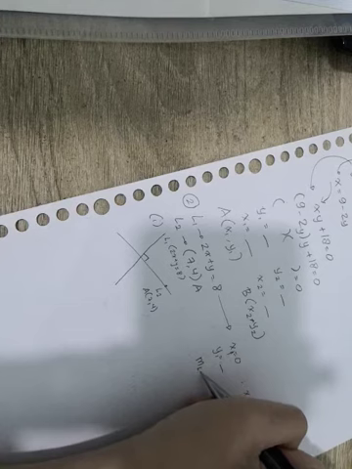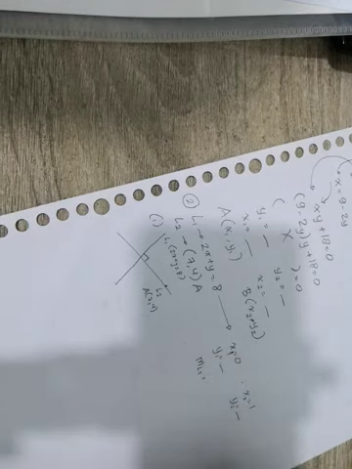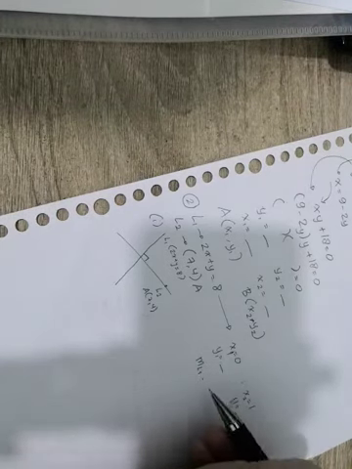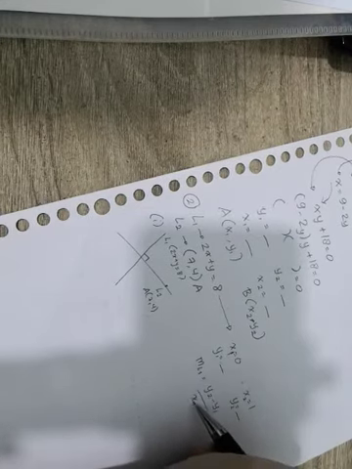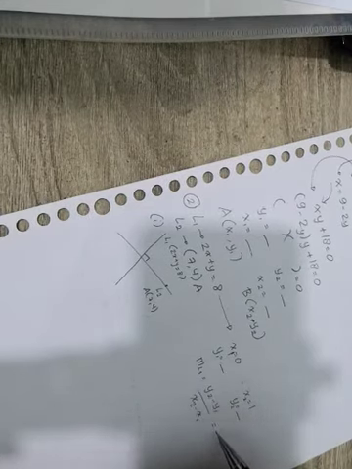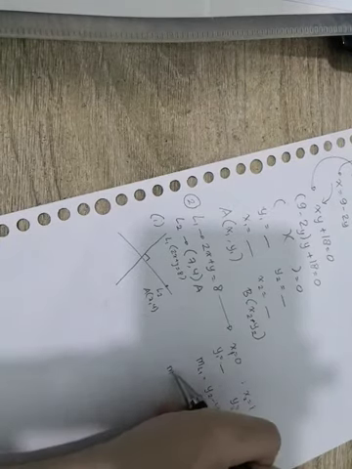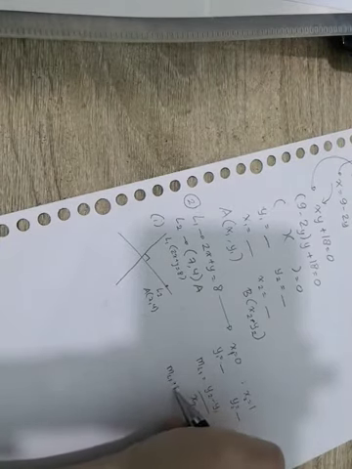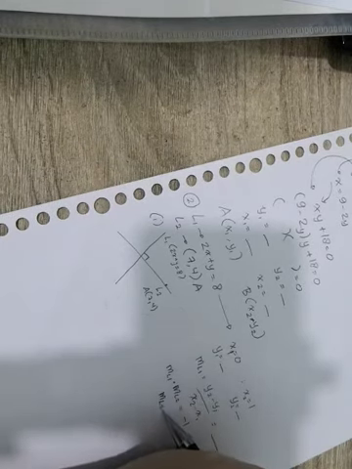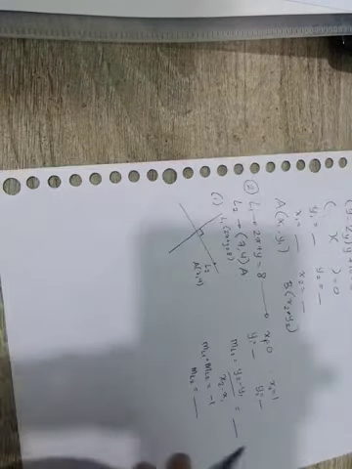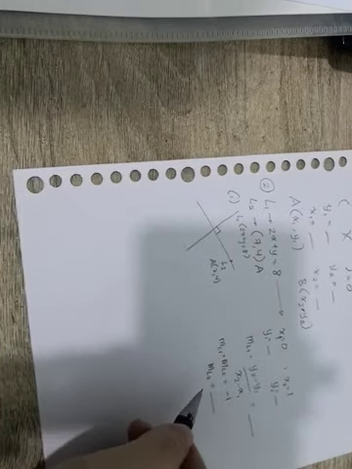We can find the gradient of L1 from here. 2 minus y1. We'll find the gradient, and then mL1 times mL2 equals minus 1. Here we can find the gradient for L2. Correct?